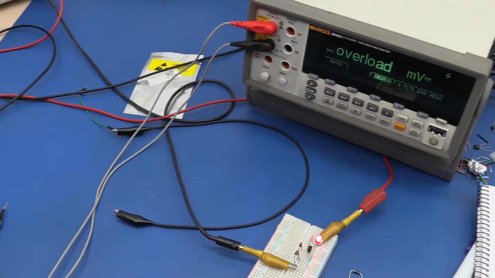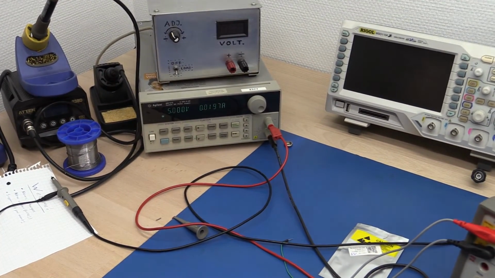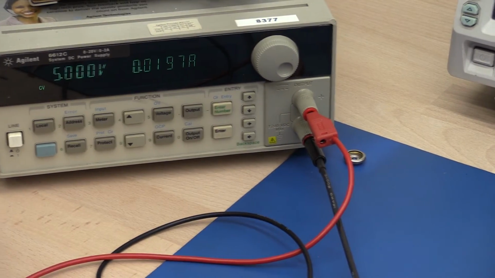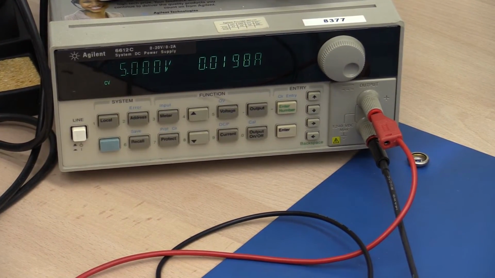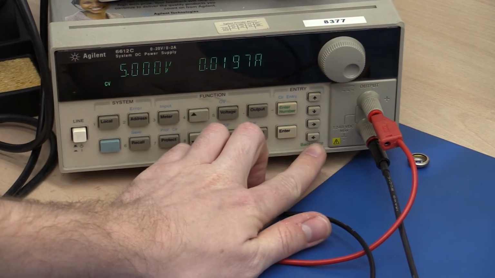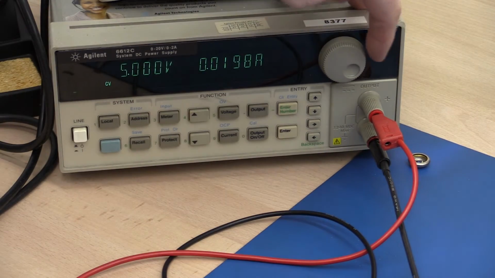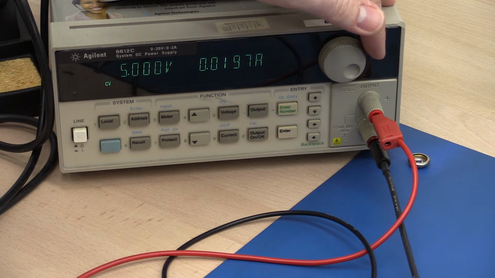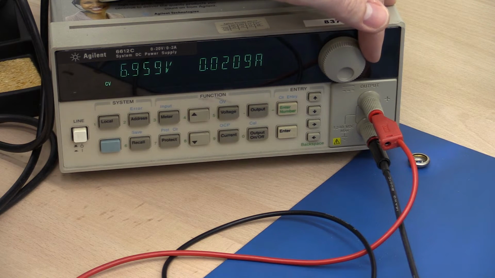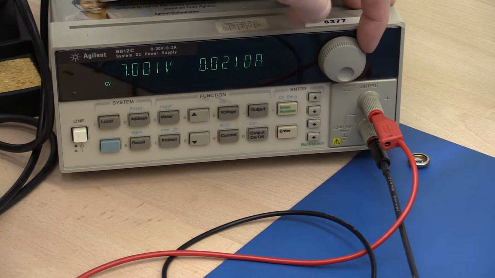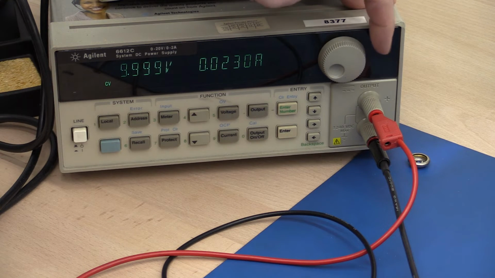But the true test is not really to show you that it delivers 20 milliamps. The true test is to increase the voltage and see what happens. So this is at 5 volts, and if we go to 6 volts, you can see it doesn't really regulate that well. Oh, that was 6 volts. 7, 8, 9, 10. You see, it's not completely stable at 20 milliamps.